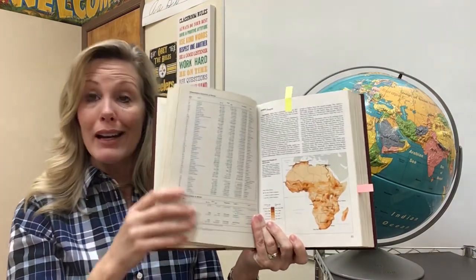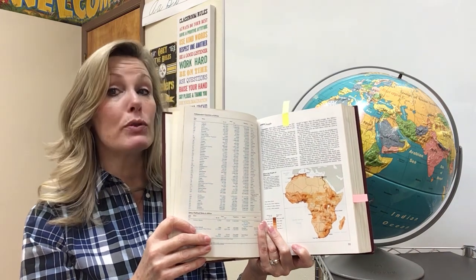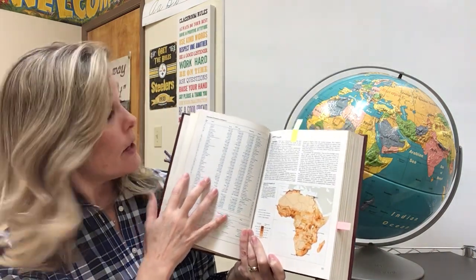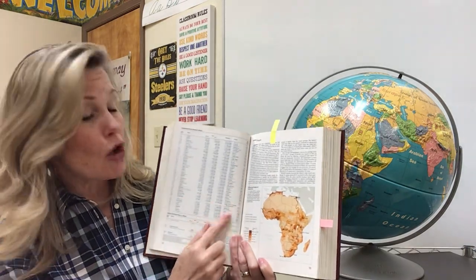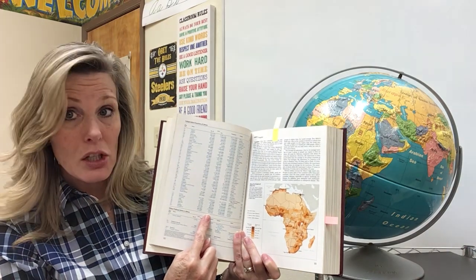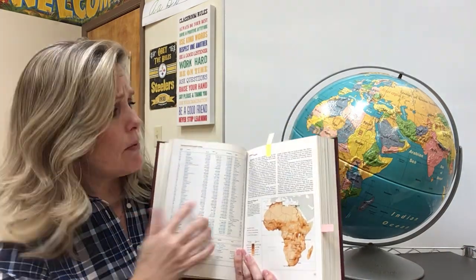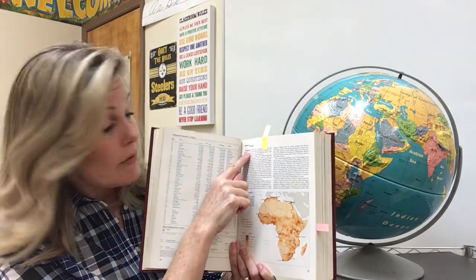Now, my goal is I want to specifically learn about the animals of Africa. So when I look at this article about Africa, the very first page is telling me countries of Africa, and it gives it to me in a chart form. I see a lot of good information here about the countries of Africa, but that's not really what I'm looking for. So what I'm going to do is I'm going to scan the subheadings until I find something about animals.